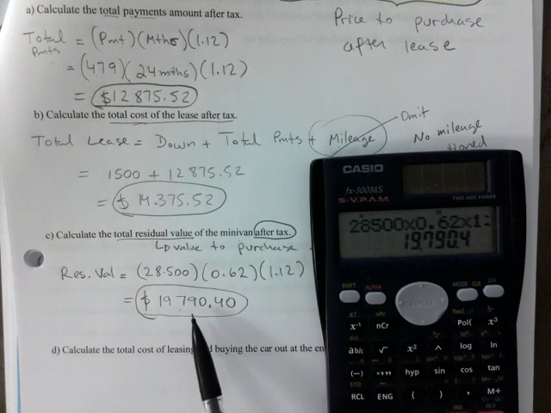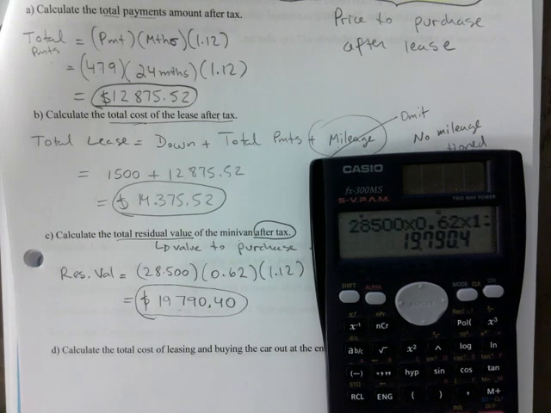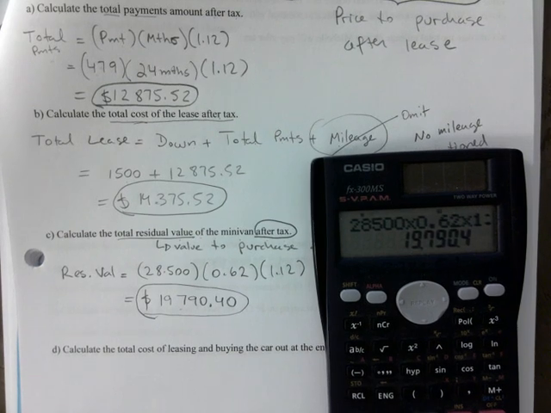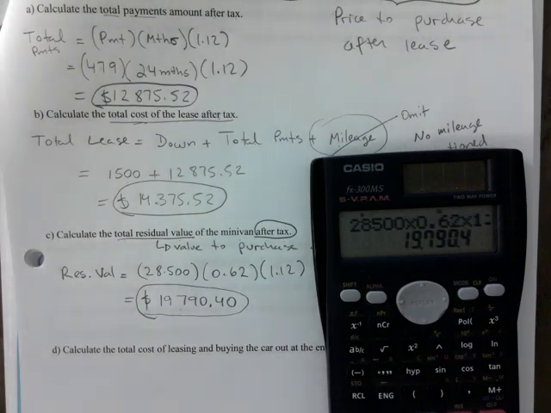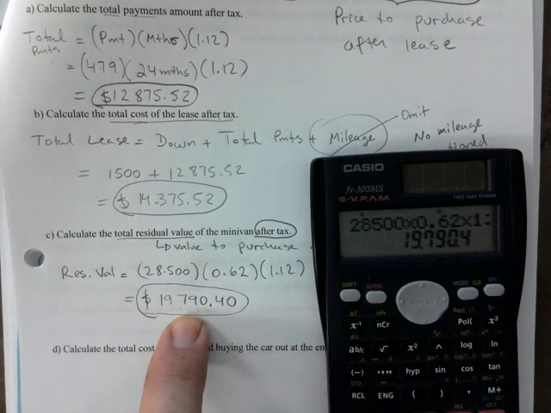Now it's like, hey, you want to buy it? Well, how much is it going to be? 19,790 and 40 cents. If you want it, right? And so you decide, it's like, well, I'm the only one that drove it. I like it. It's reliable. Let's buy it. So you might have cash. I don't. I would probably have to go to the bank and say, hey, I need 19,000 now to buy this thing, right?